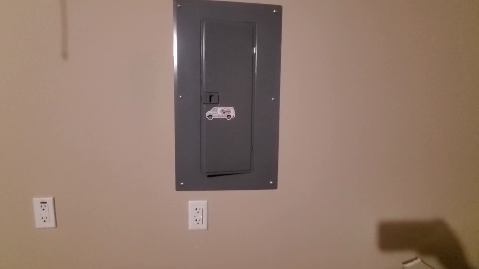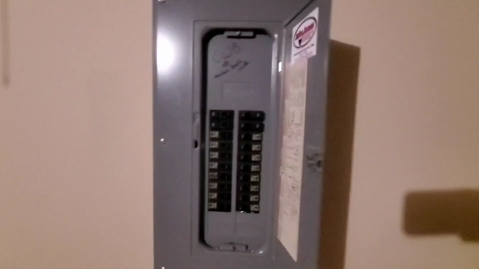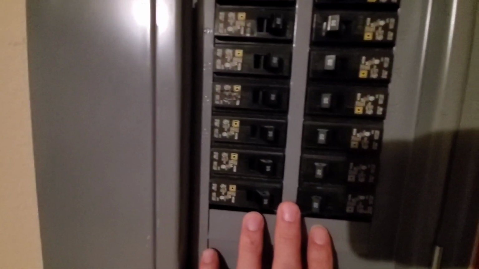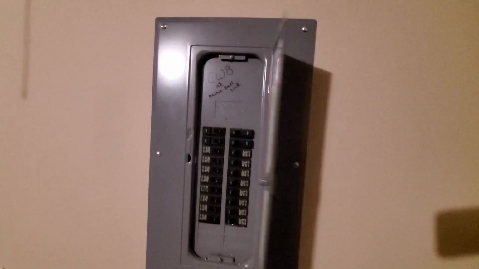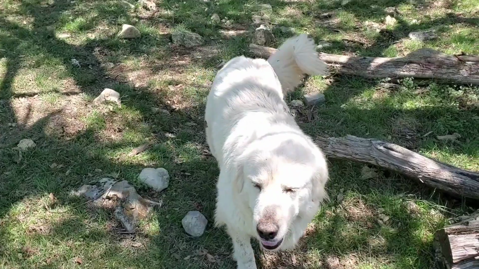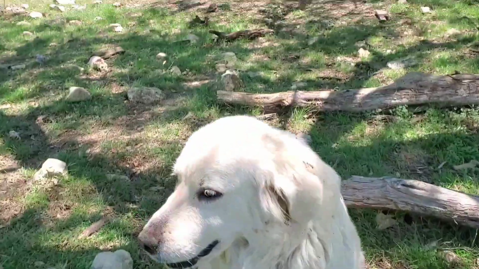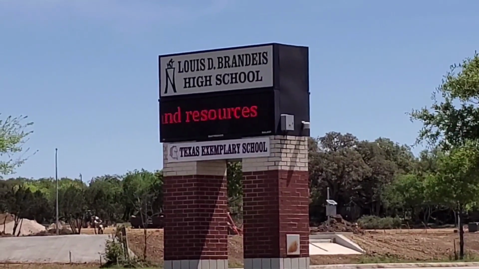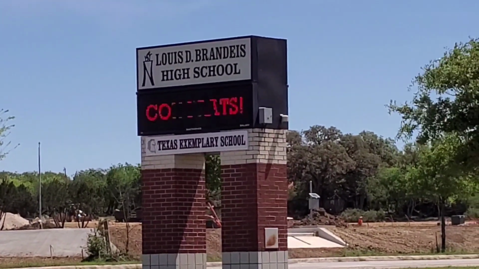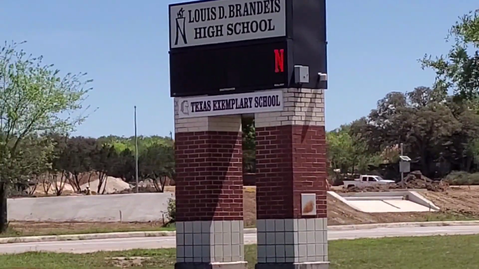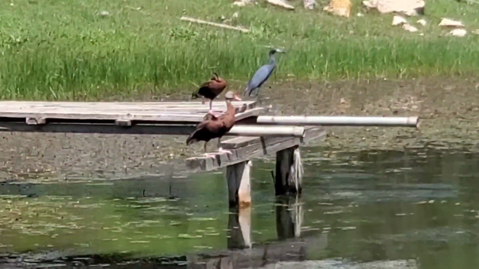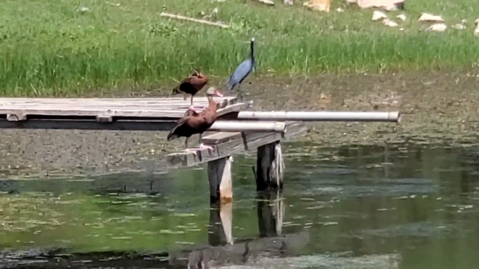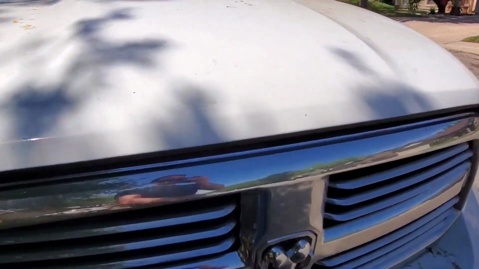Here we go. All right, let's check out this breaker box. Man, you think that's got electricity in it? Oh yeah, that's definitely got electricity for sure. Good job, guys. Is there electricity in that dog? No, that's a dog. What about in that sign? Yep, there's electricity in it. Come on, it's an electric sign. Get it together, guys. What about in that duck and that mud hen? Nope, those are birds. Guys, what about my truck? Does my truck have electricity in it?